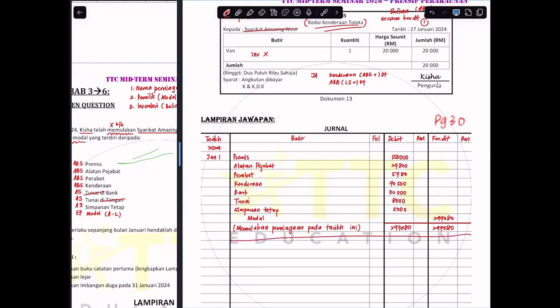Then draw a line. That's how we record the transaction in the journal. Oh, sorry, I forgot to write "journal" for the title of this journal.